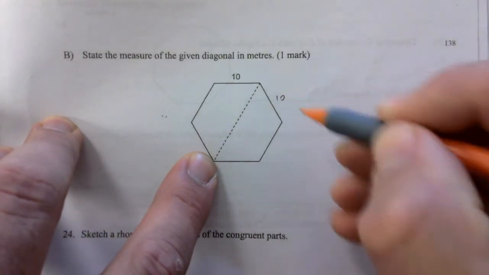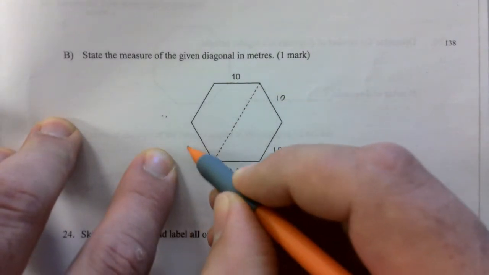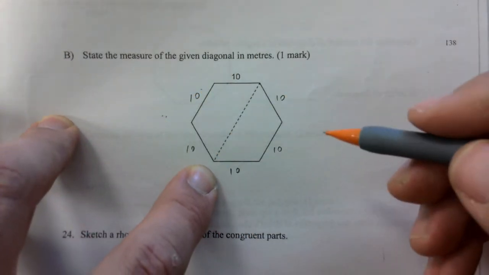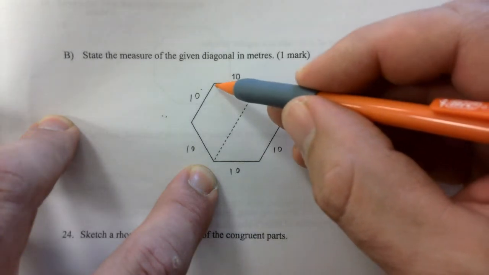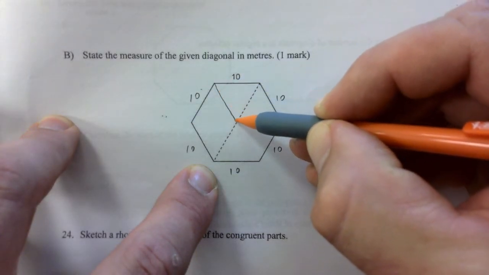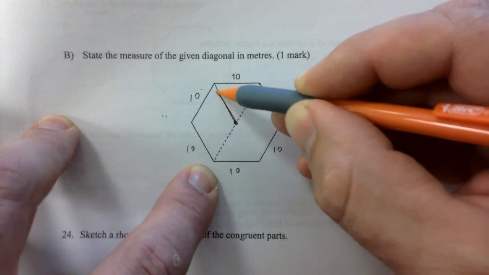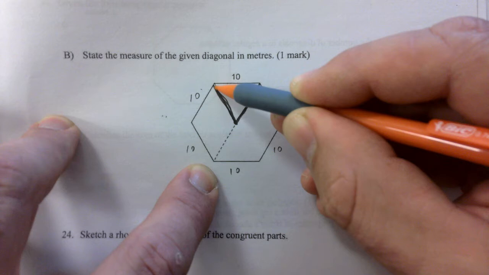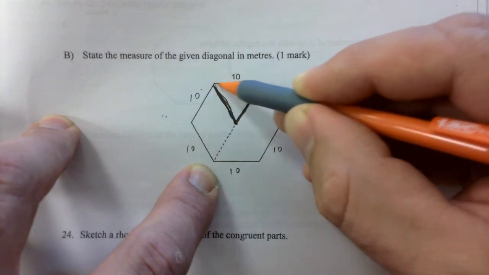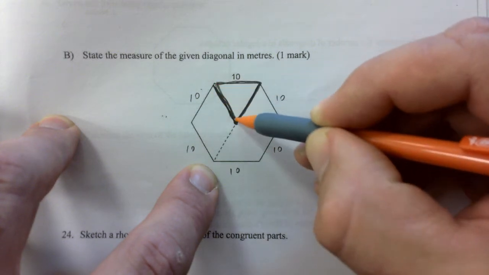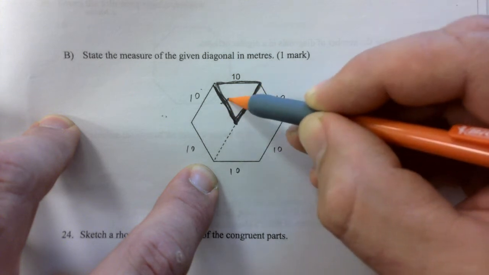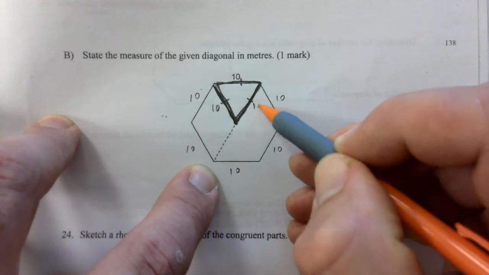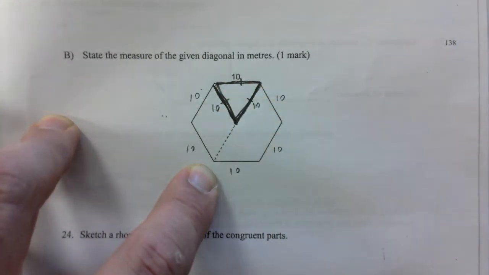We know that they're all 10 all around. What do we know about a hexagon? We just did that. If we cut here and make a triangle, what do we know about the sides of these two here? What kind of triangle is formed here? It's a hexagon, so it's equilateral. That means if this is 10, this will be 10, this will be 10, all of that will be 10.